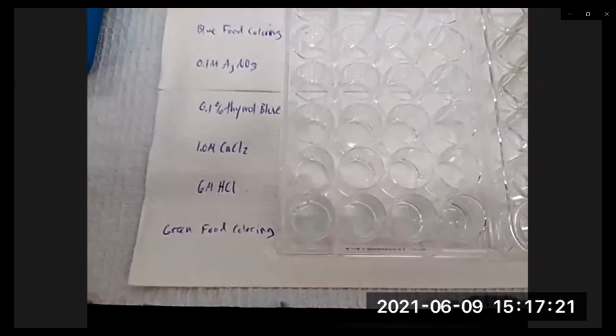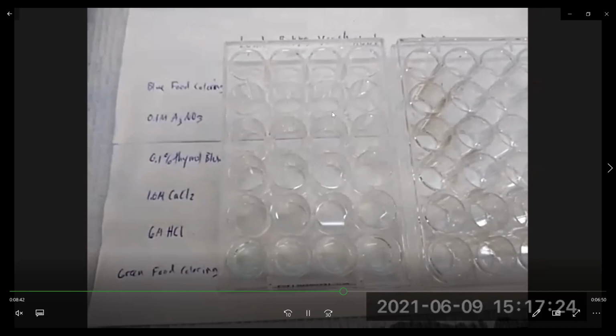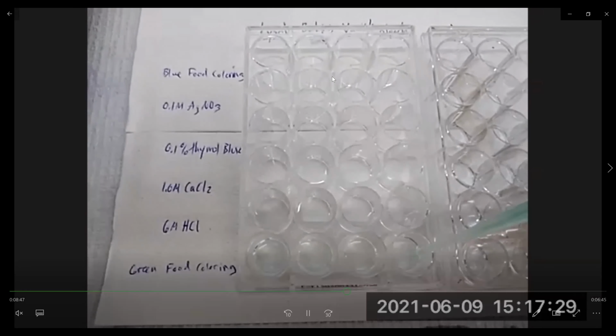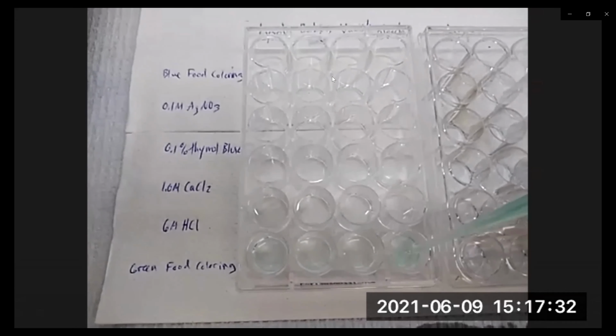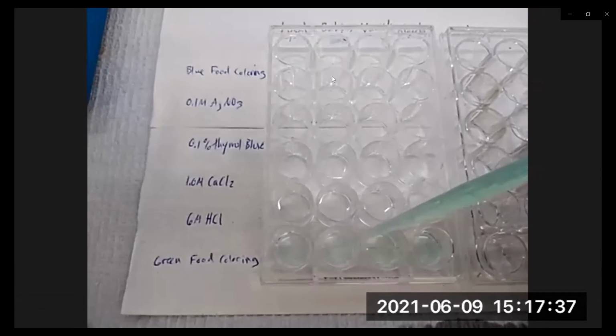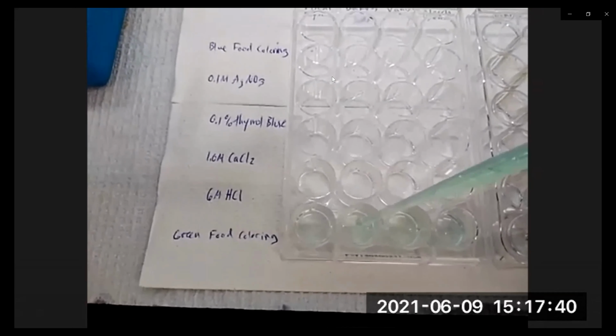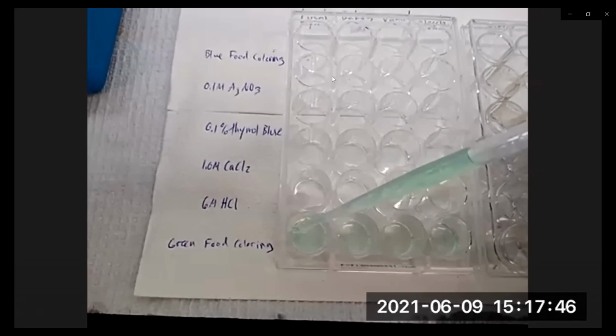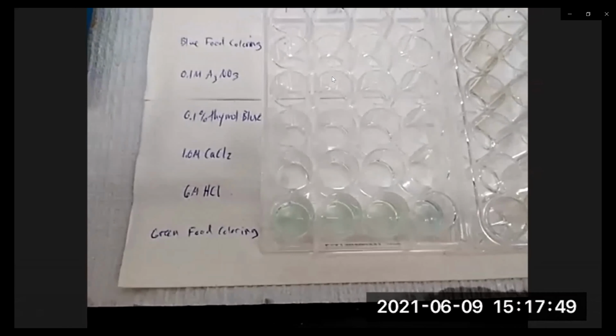So right now it looks like no reaction has occurred so far. We're going to add a few more just to check. And you always add a few more drops of your reagent to see if any reaction occurs.